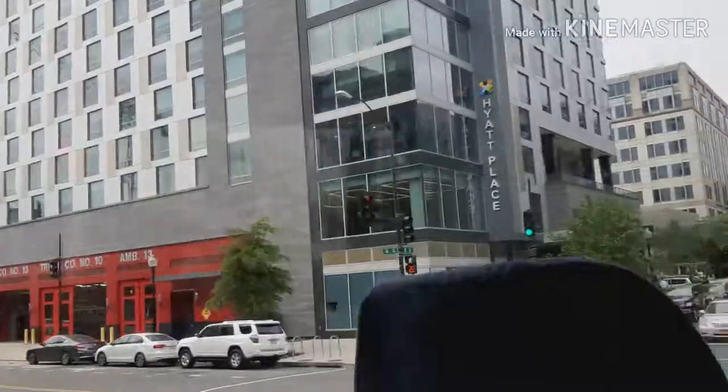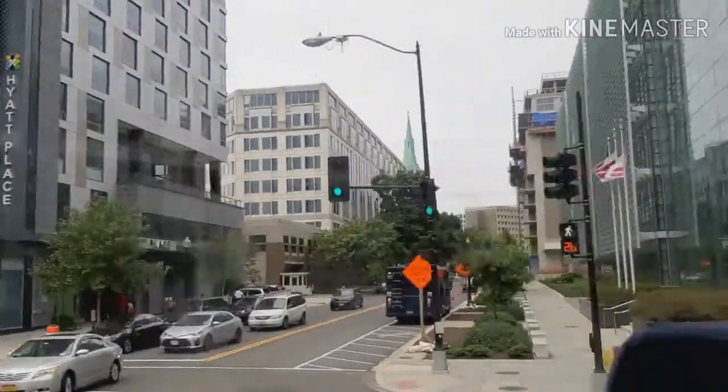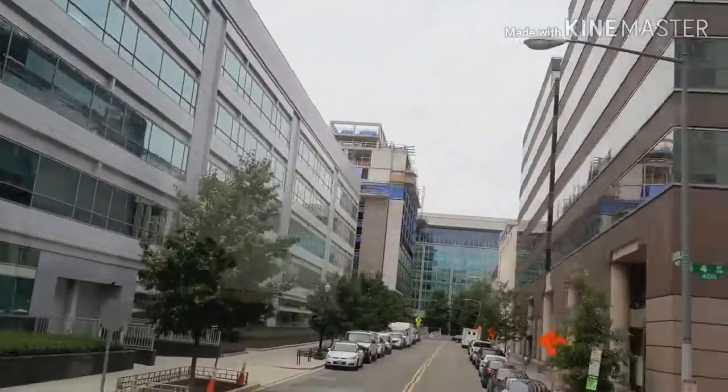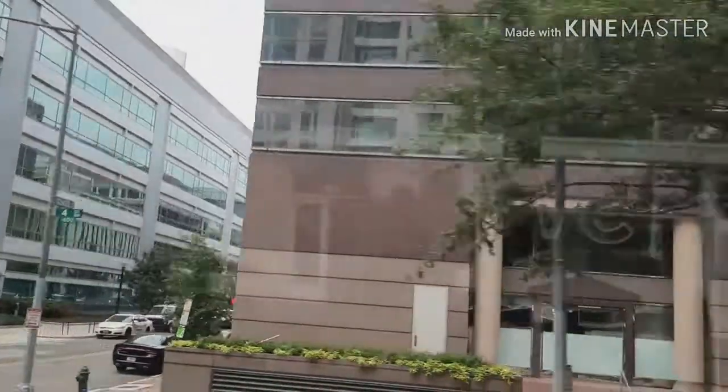It's a big performing arts complex. Please notice that's the flag of Washington, D.C. The flag of Washington, D.C. was based on George Washington's family coat of arms. Look, this is a brand new museum right in front of us. The Museum of the Bible.